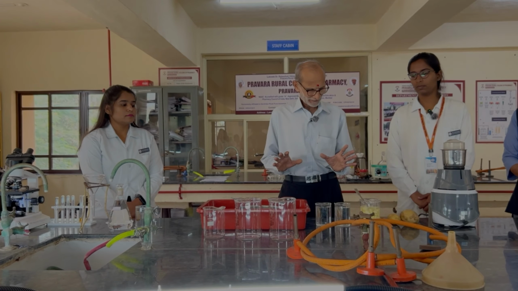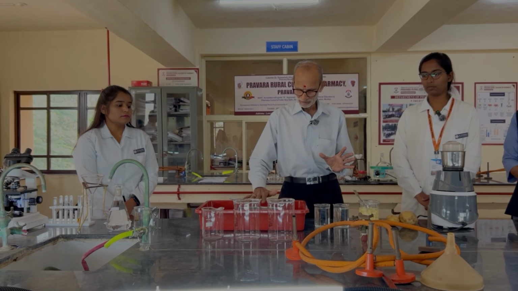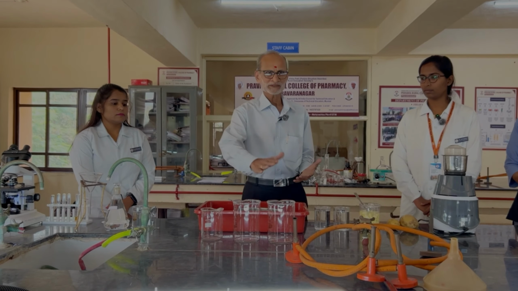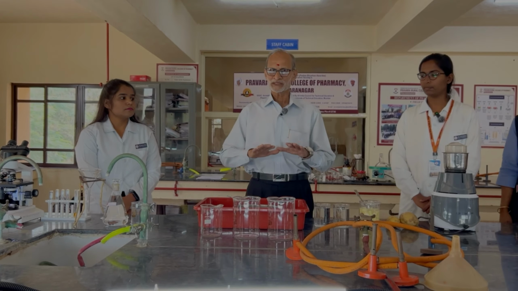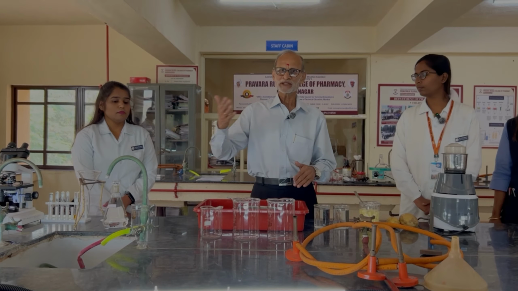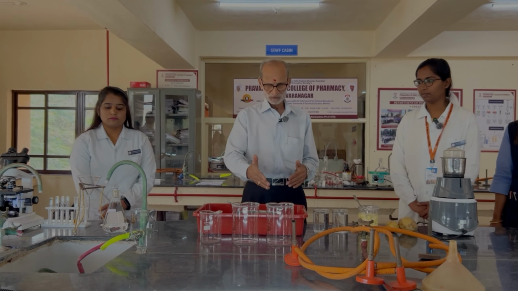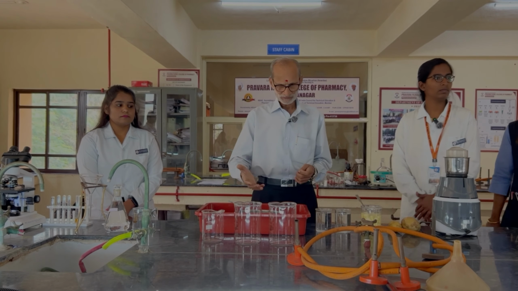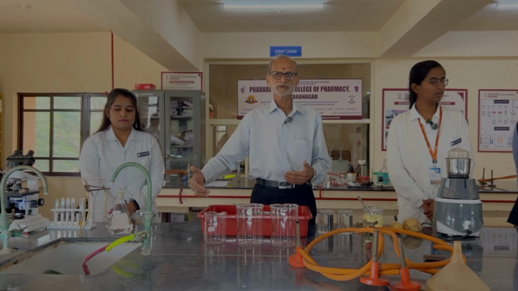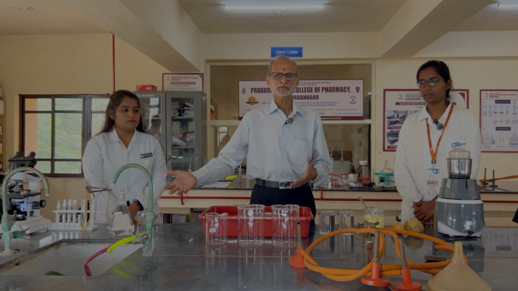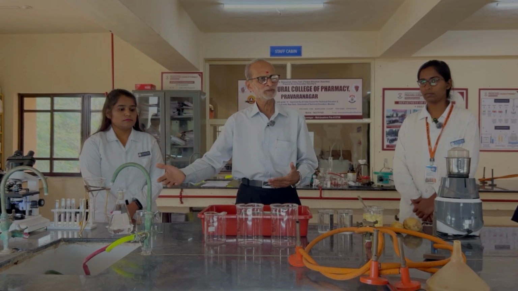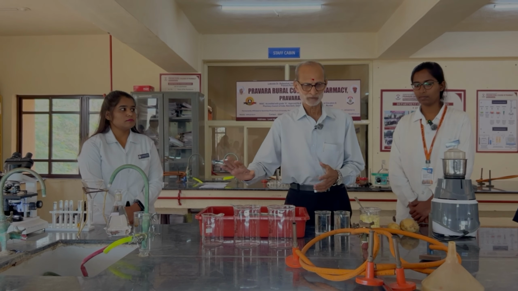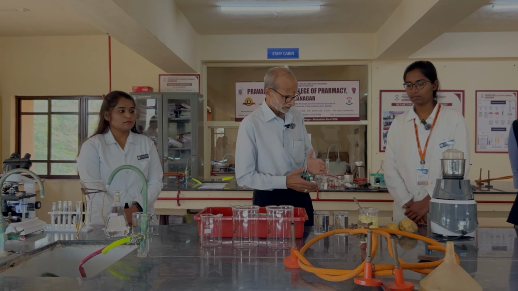So we are going to pass it through the mesh. Whatever gets passed through will be the starch. Then we'll pass it into the beaker. We will allow the starch, which is heavier, to settle down, decant the supernatant, and thereafter give one more washing with water, and then we will try to dry it with solvent. Though commercially this particular method is not used, for the demonstration purpose we are going to use methanol for the drying purpose to remove the remaining water. So Bhakti, please start with it.